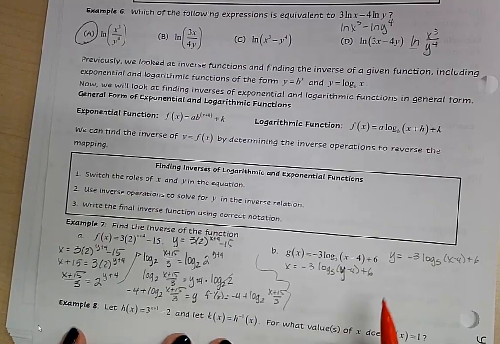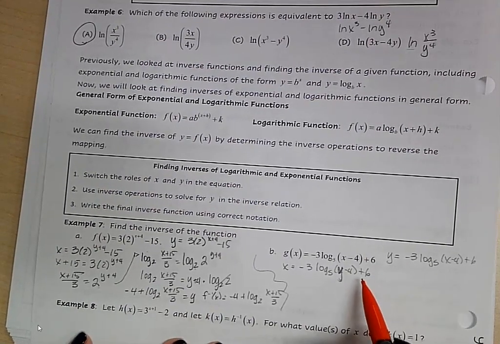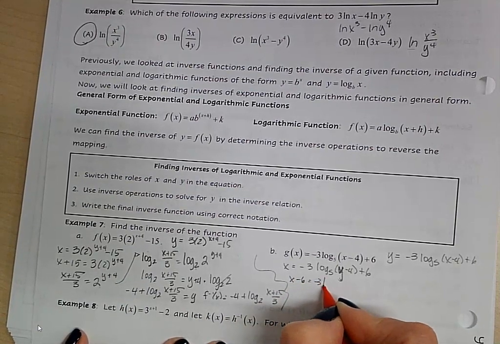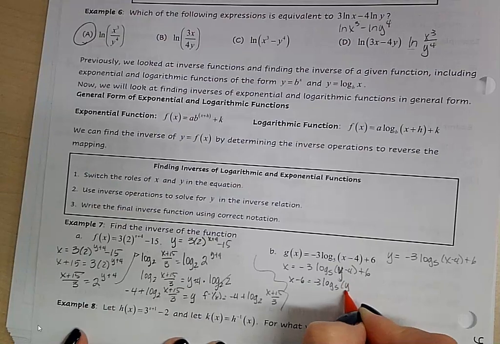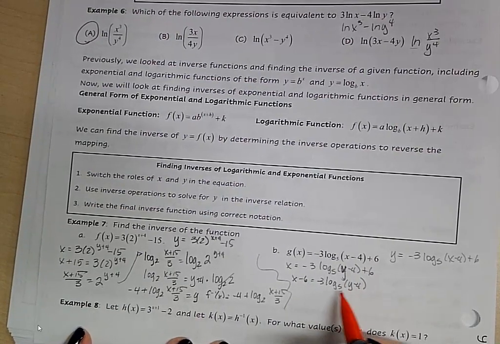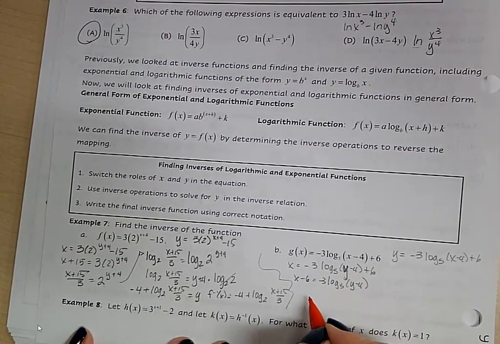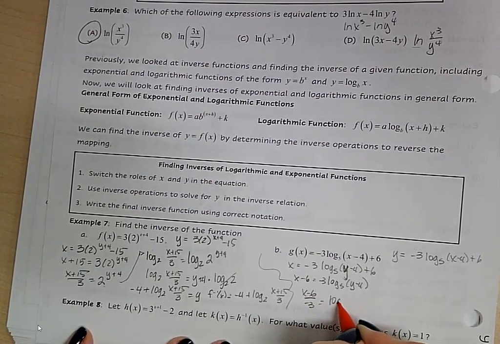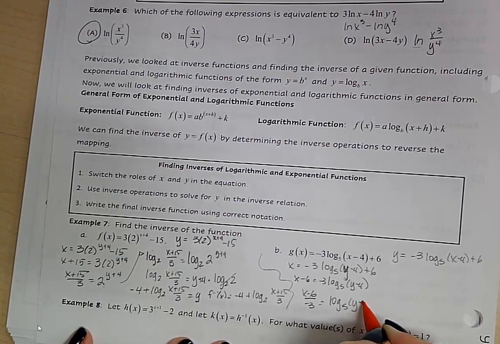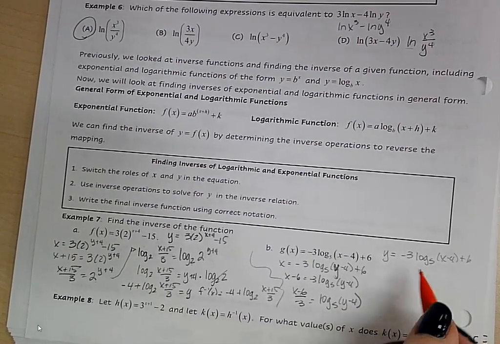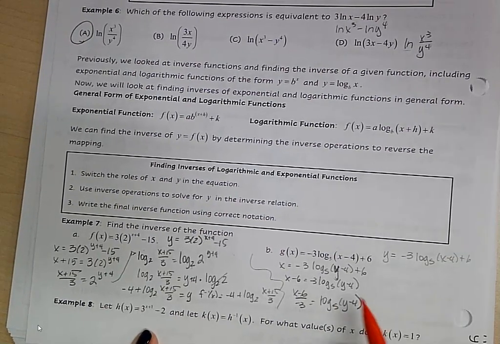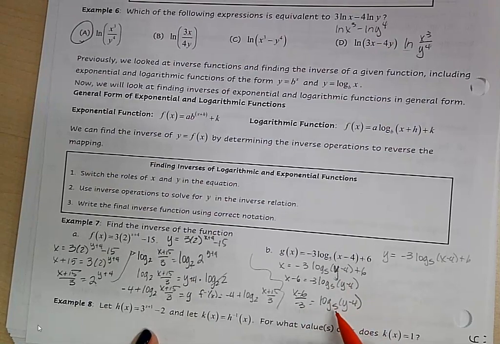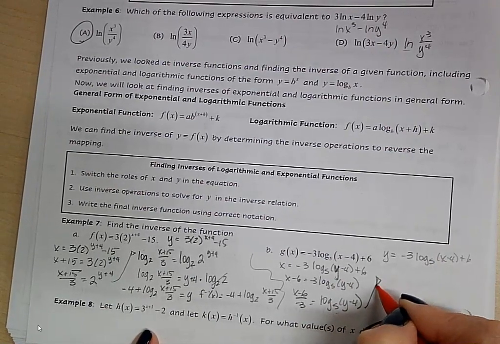And so I need to get into that y, so the first thing I'm going to do is subtract 6. Trying to get the log by itself, so now I'm going to divide by negative 3. And then I'm going to use my conversion, and I can turn this logarithm into an exponential, the base 5, so I'm just going to do it again.